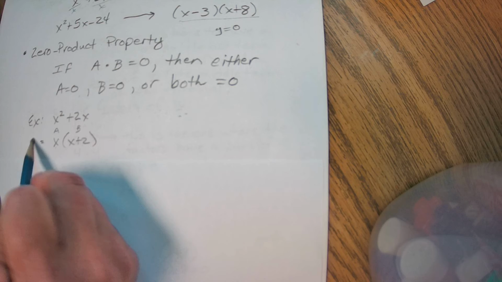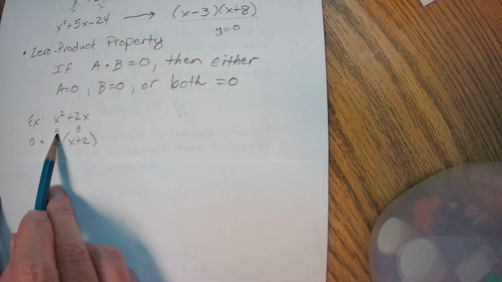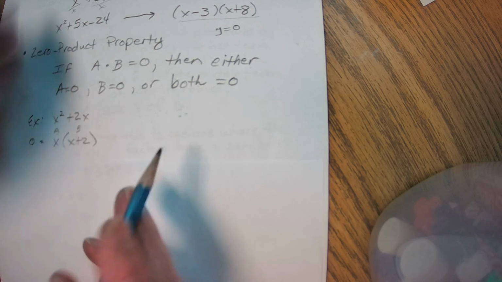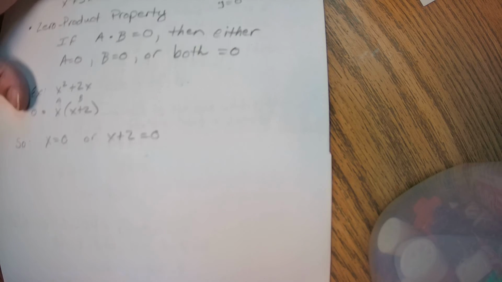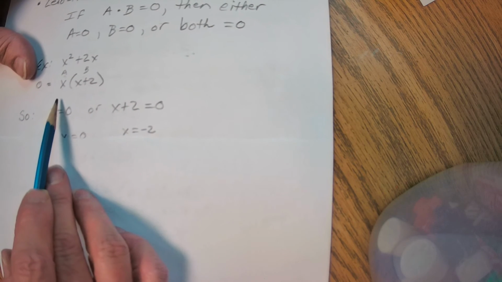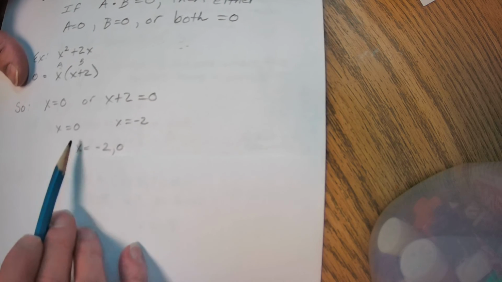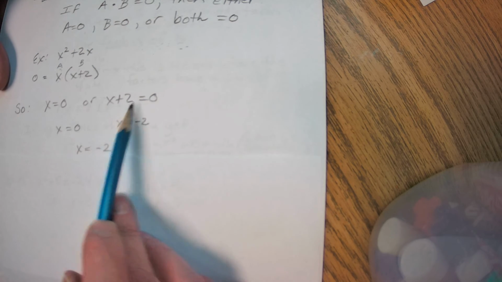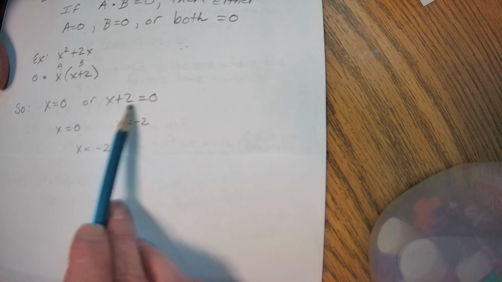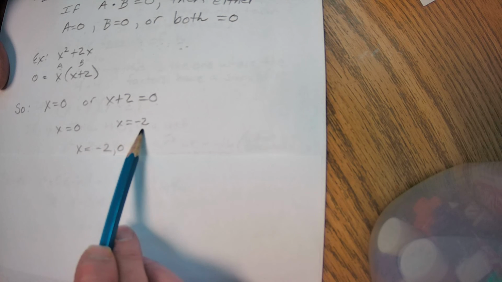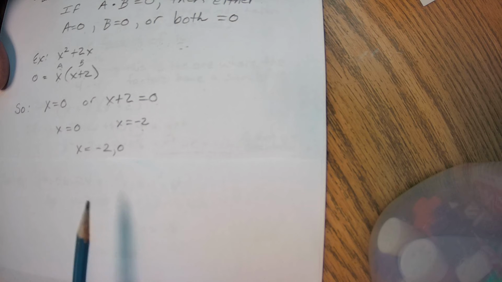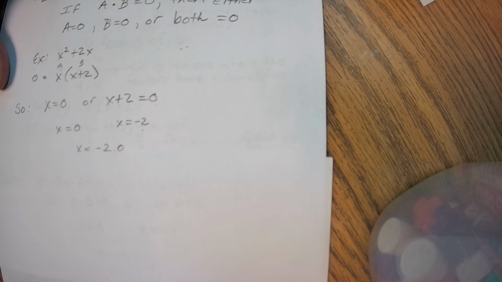So if this thing equals 0, then either A is 0 or B is. So we just set each factor equal to 0 and solve it. This one's already solved for us. So the other factor, x plus 2, is 0. Subtract 2 from both sides, and x equals -2. So for this particular binomial, the solutions are x equals -2 and 0.